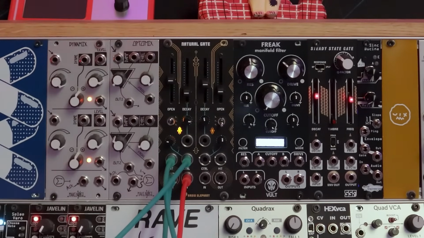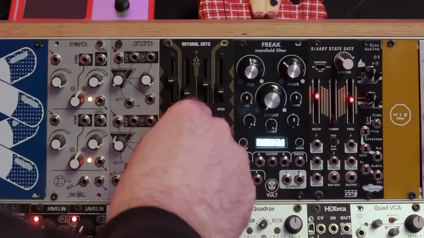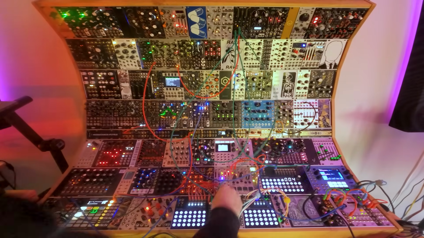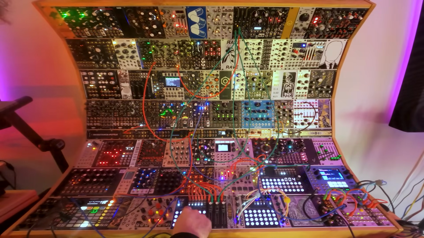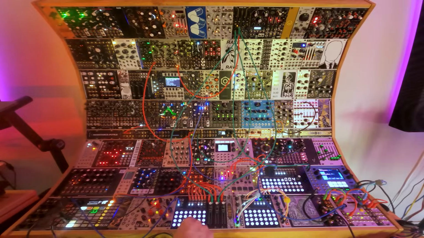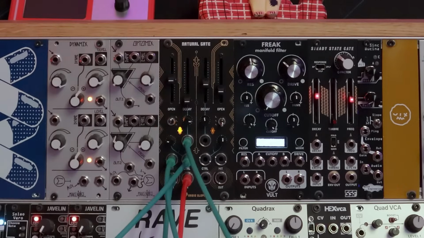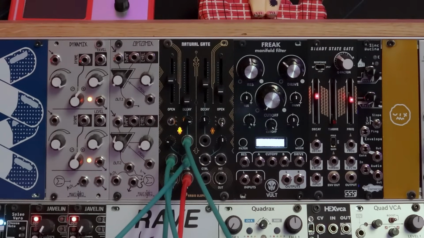Get those working together by plugging another signal into the decay CV input. So there are 2 random 16th notes. Just get this really wonderful, expressive, sort of organic, pingy feeling. It's super, super cool. I love it.